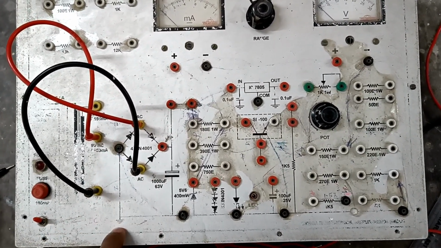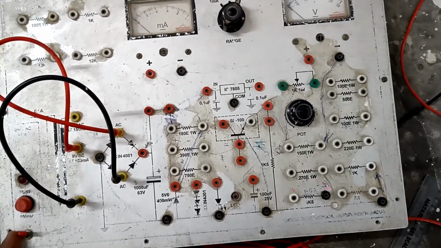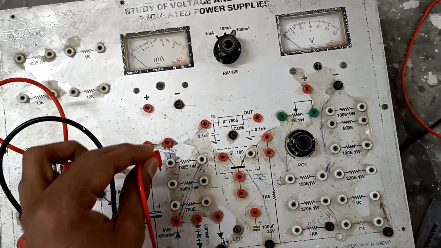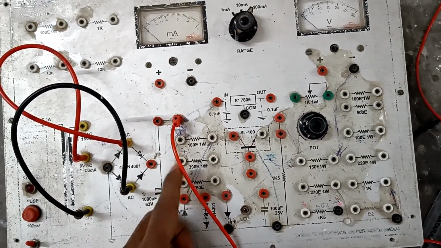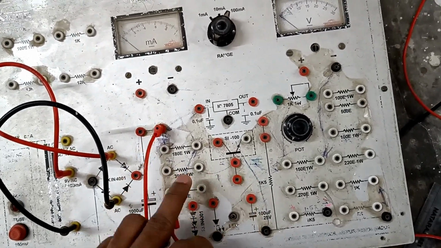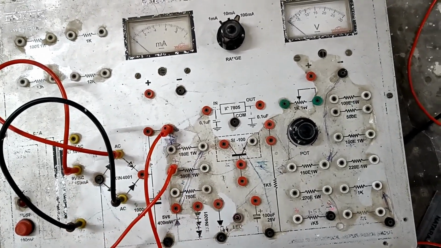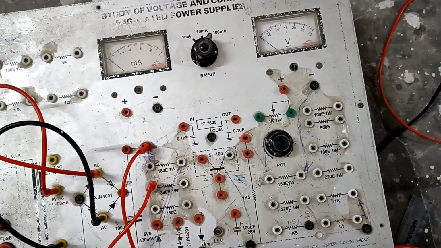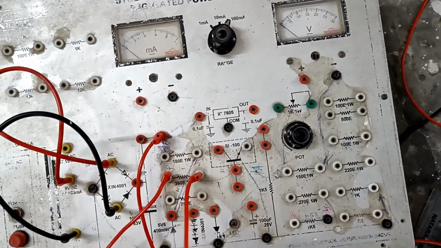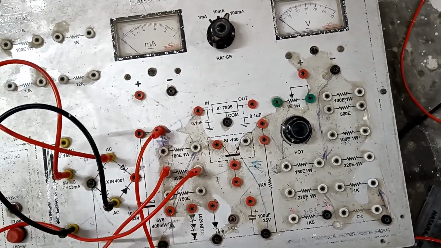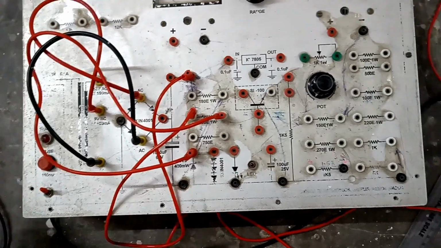This terminal is to be grounded, and we connect the 390 ohm resistance, and the capacitor is also connected internally, and then we connect the 390 ohm resistance, and the second terminal of the 390 ohm resistance is connected to the N terminal of the Zener diode, and the P terminal is to be grounded.